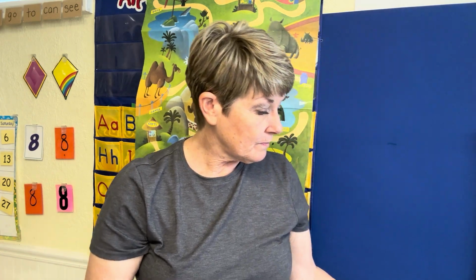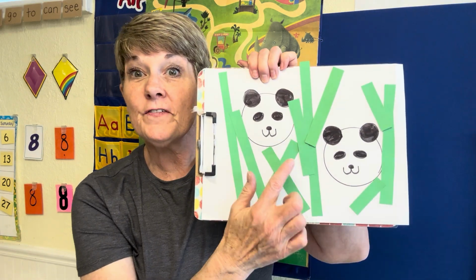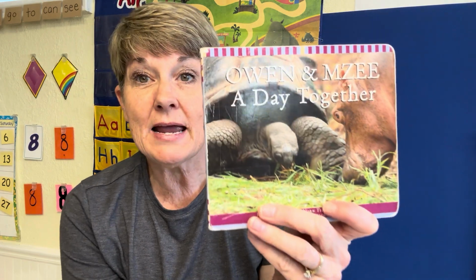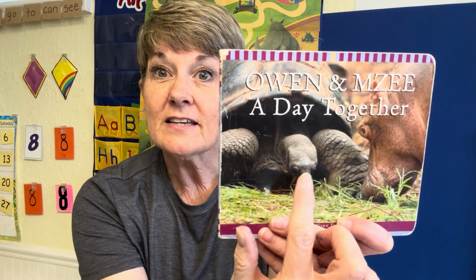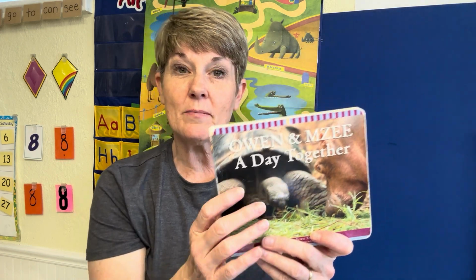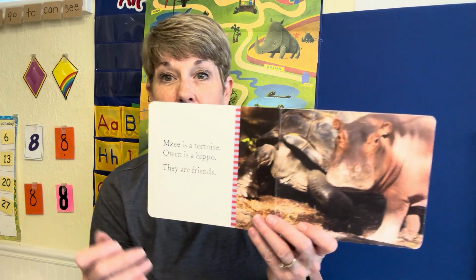Now, while you're finishing this part of your project, I'm going to read you a story about some animals that live in the zoo. This is Owen and Maisie. This is a true story about a tortoise and a hippopotamus. Let's see what about them.